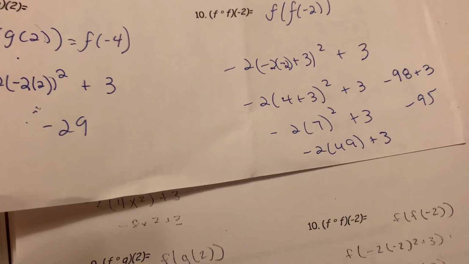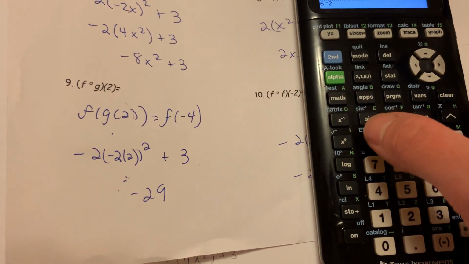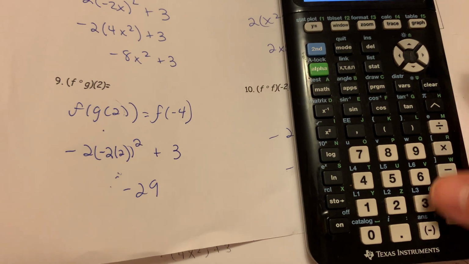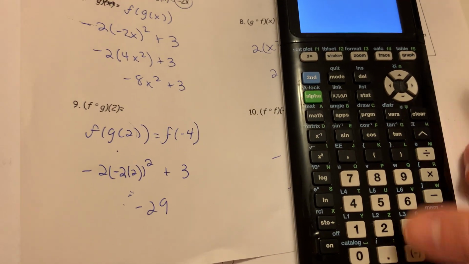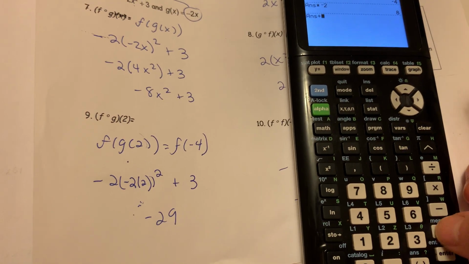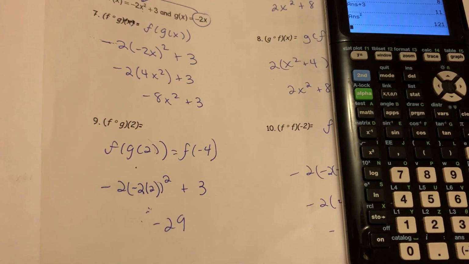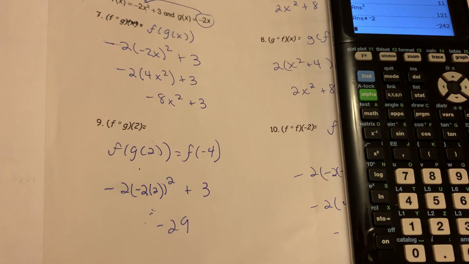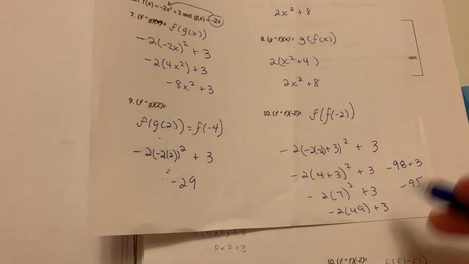Is this accurate? Check to make sure. Negative 2 squared times negative 2 squared times negative 2 plus 3 squared times negative 2 plus 3. I think so. Okay.